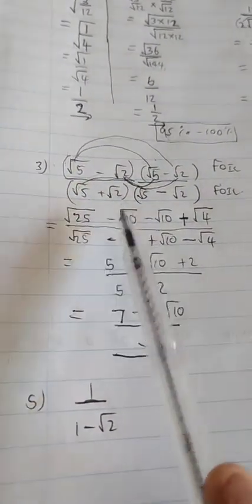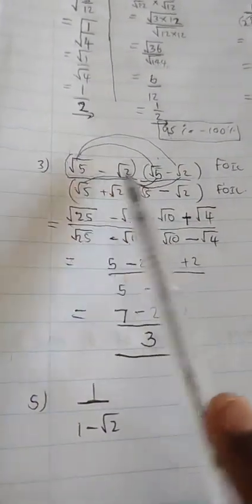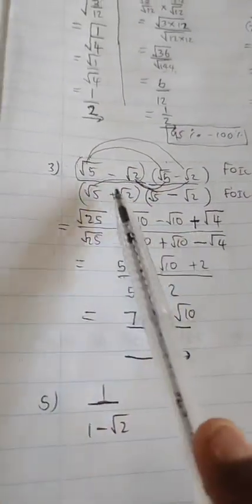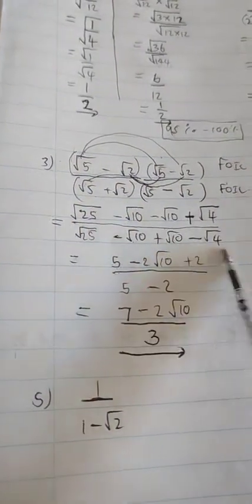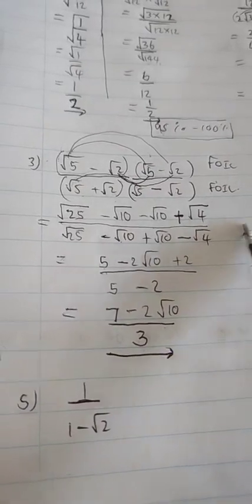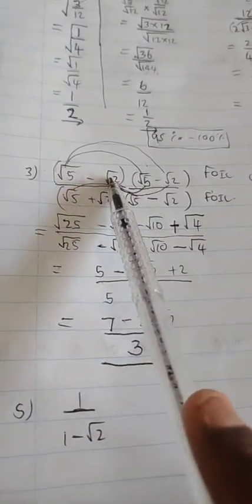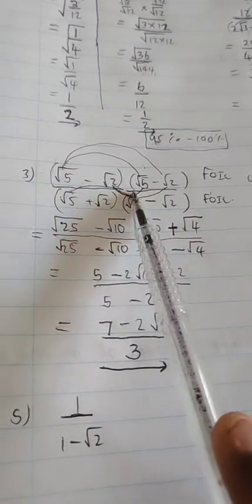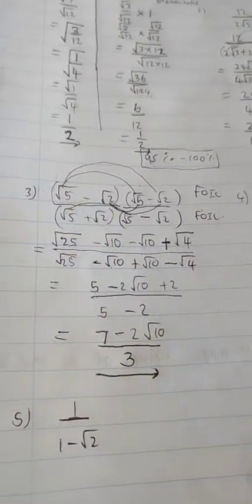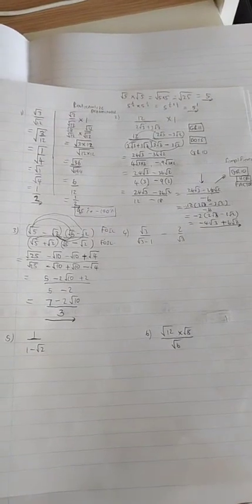Yes, Debo. It is minus square root of 10 plus square root of 10 minus square root of 4. Explain step 1? Step 1 has already been explained. So guys, this is for you.